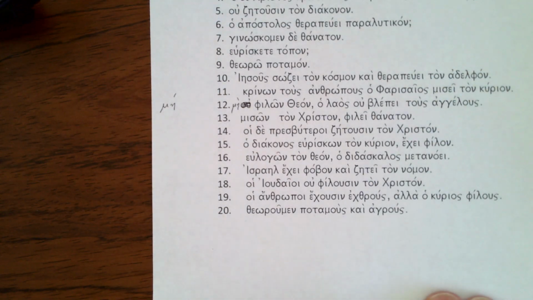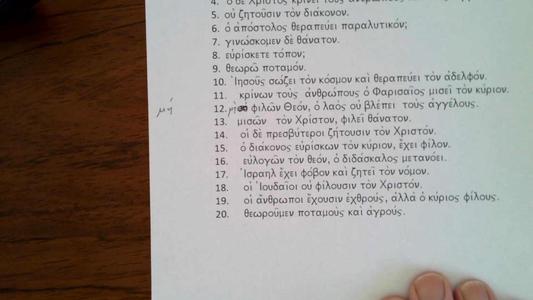So I would suggest you might like to go back and write these out and go through and practice translating these again yourself. And that is the end of section 4.